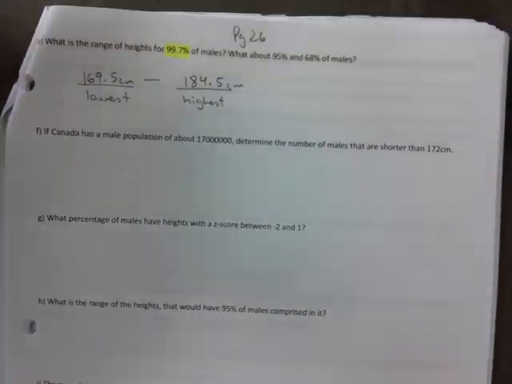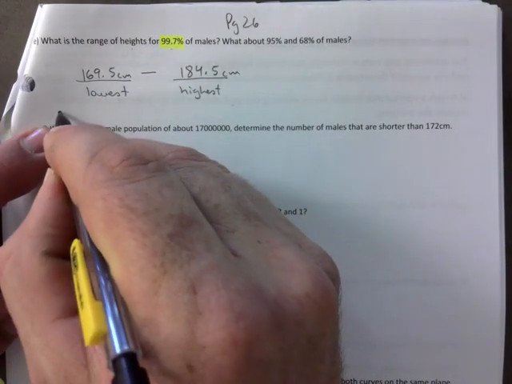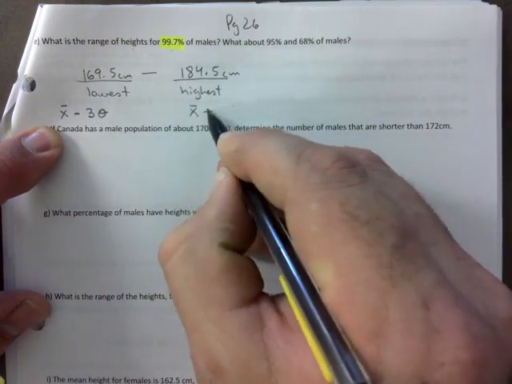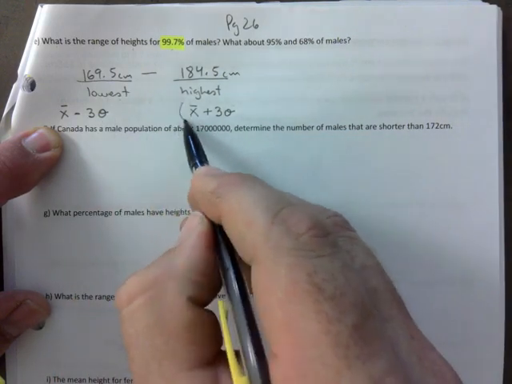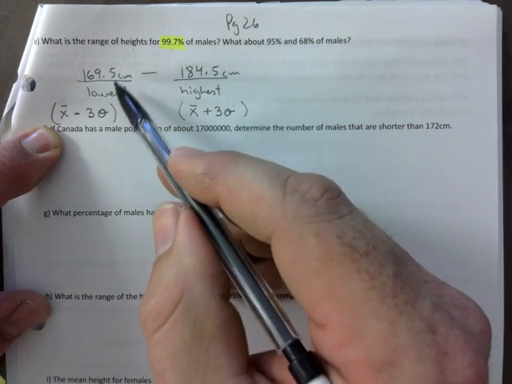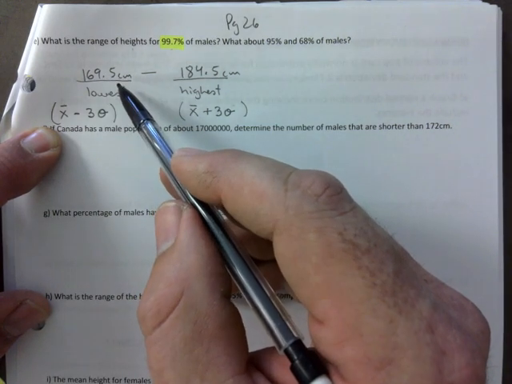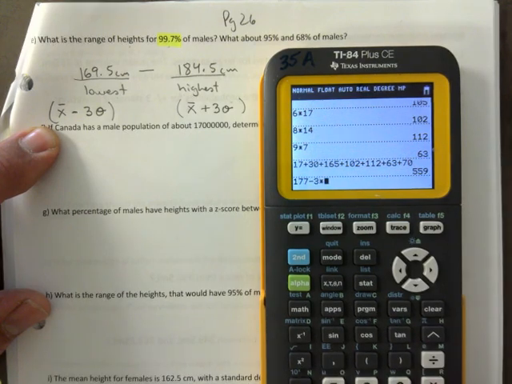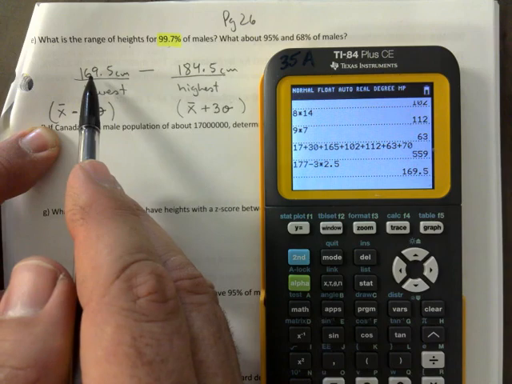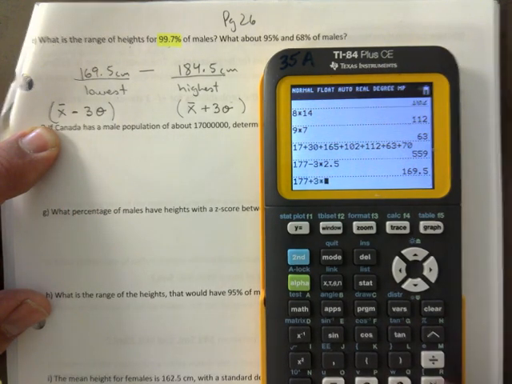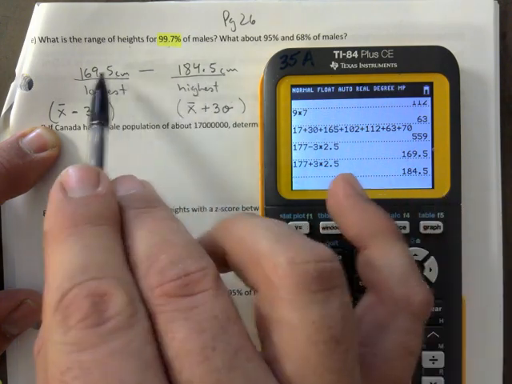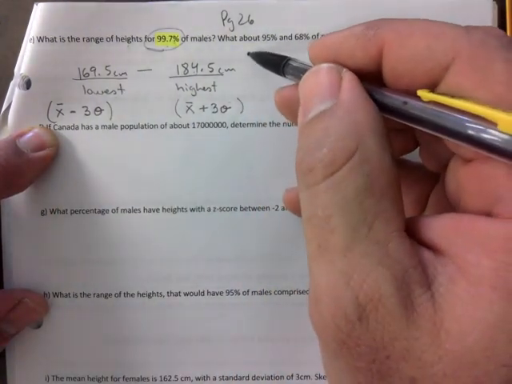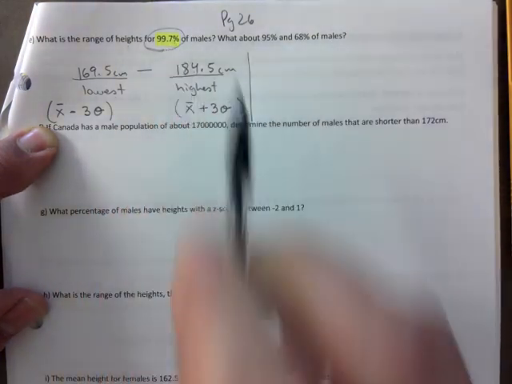By the way, you could have done this without the graph, because this is the mean minus 3 standard deviations. This one is the mean plus 3 standard deviations. This is just in brackets so you understand that you could get this number if you knew your mean and your standard deviation. And the mean was 177. So 177 minus 3 times 2.5 gets us to the lowest point, and 177 plus 3 times 2.5 gets us to the highest point. So we know that 99.7% of males would be within these two heights. Okay, that's what it's asking for. What about 95%? Okay, so this is 99.7, now 95%.